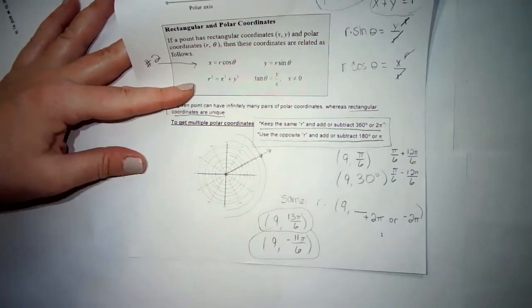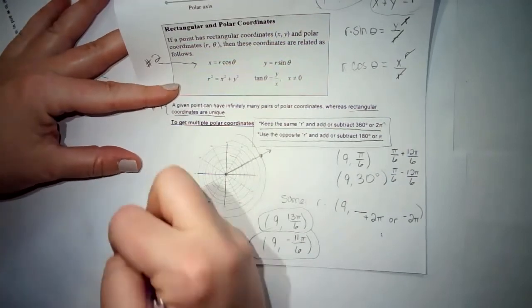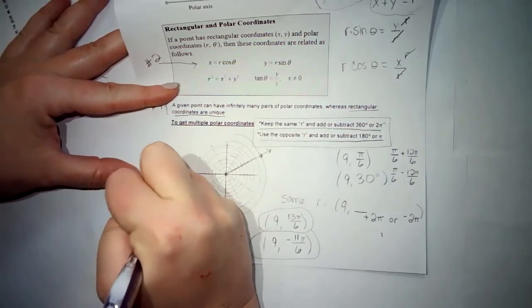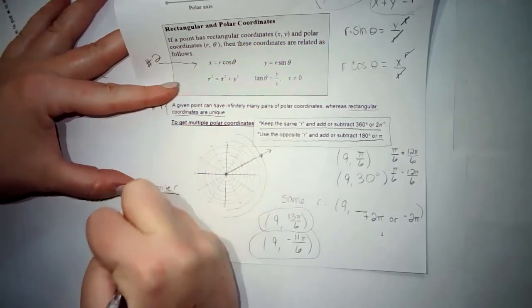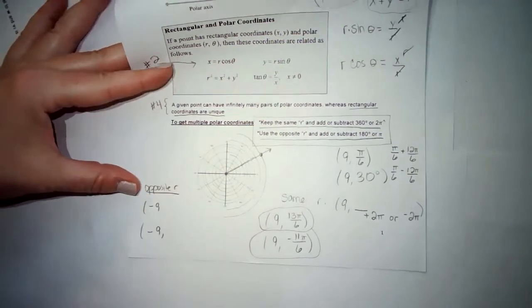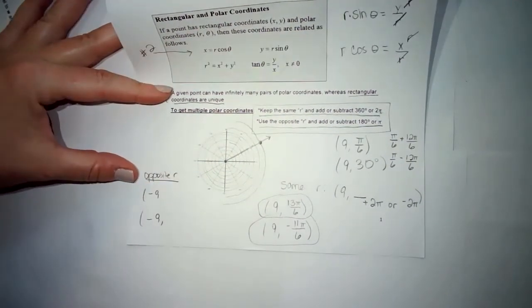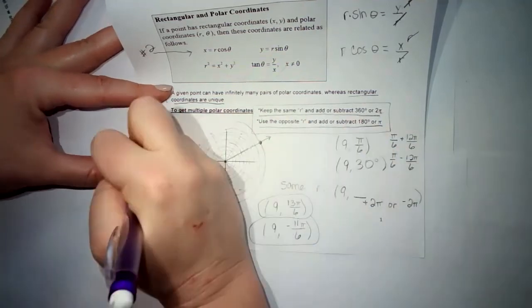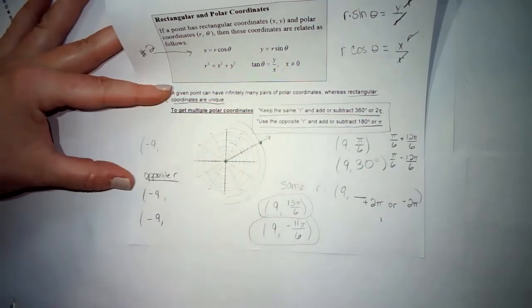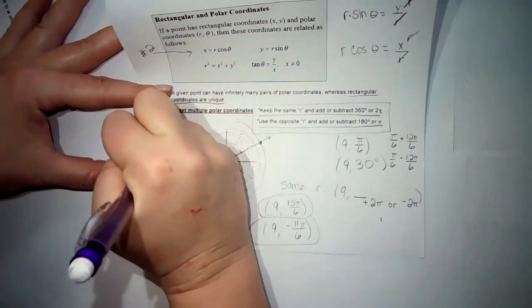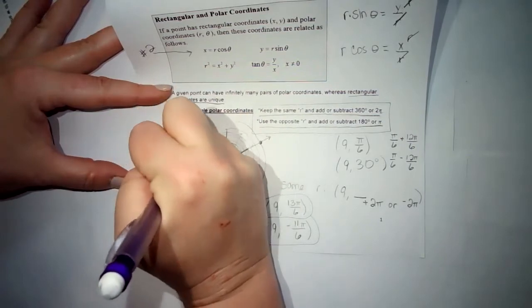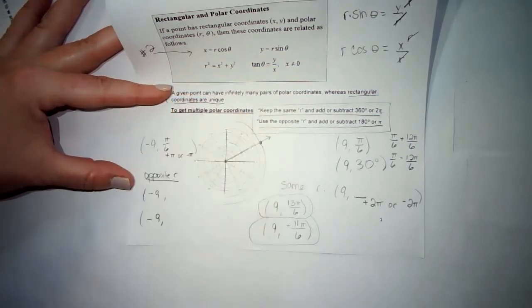All right. What if I wanted to have the opposite r? If I wanted to have a negative 9, then I'm going to need to take my theta, which is pi over 6, and either add pi or subtract pi to it.